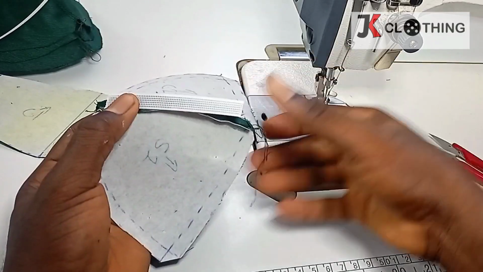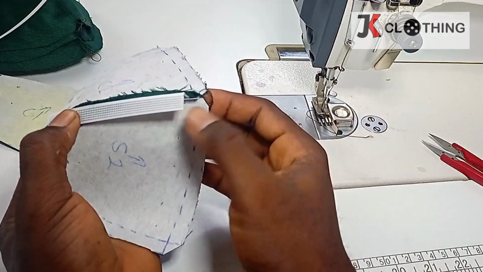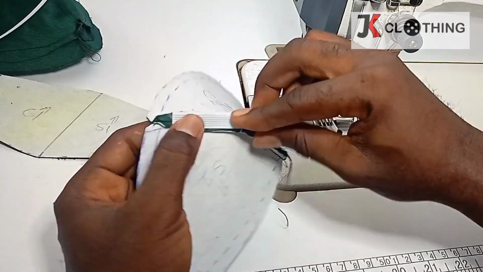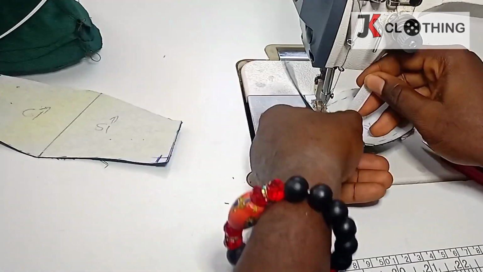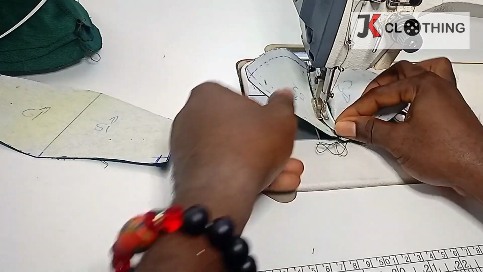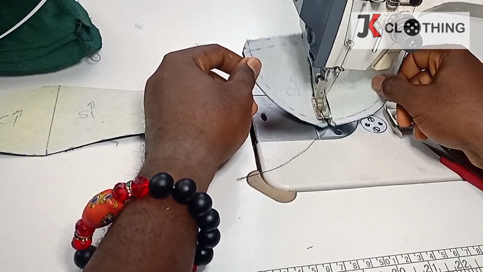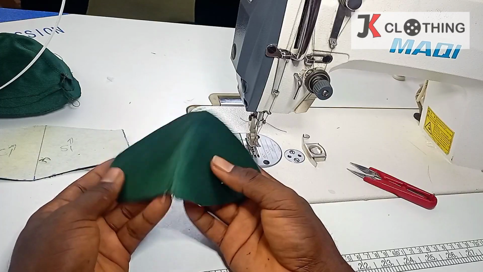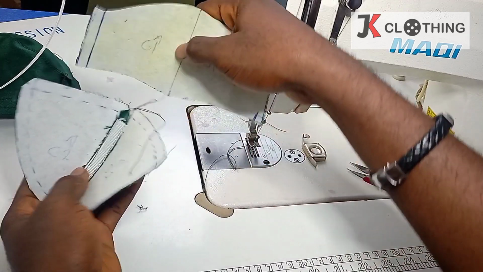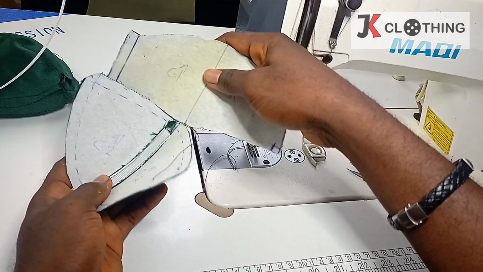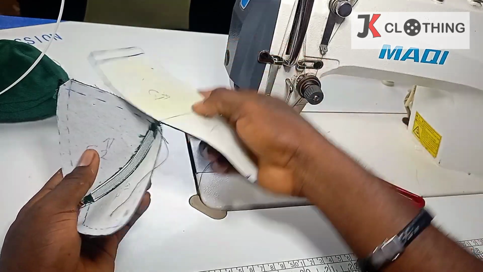Then we stitch this on, making sure that we leave some allowance beneath and another on top. And so this is what we get. The next step would be to attach C1 and S1 on top of C2 and S2.